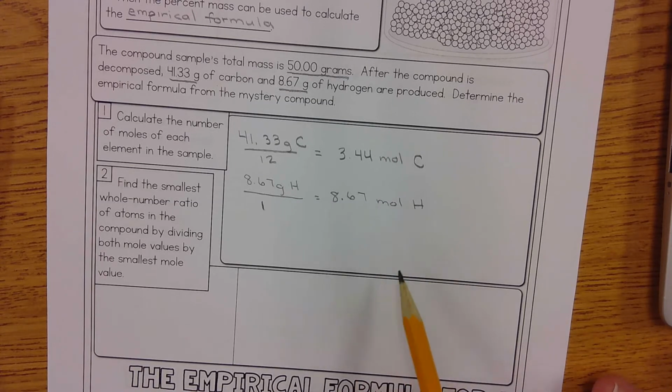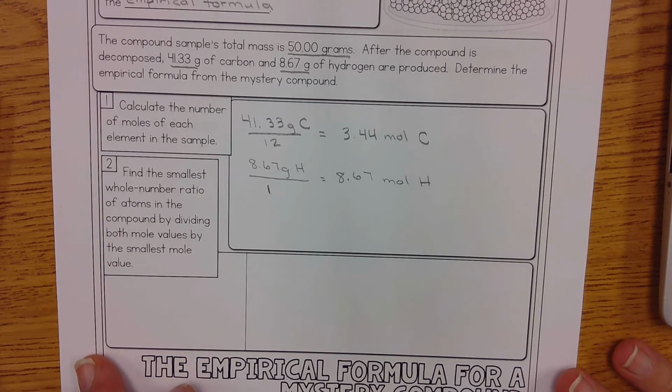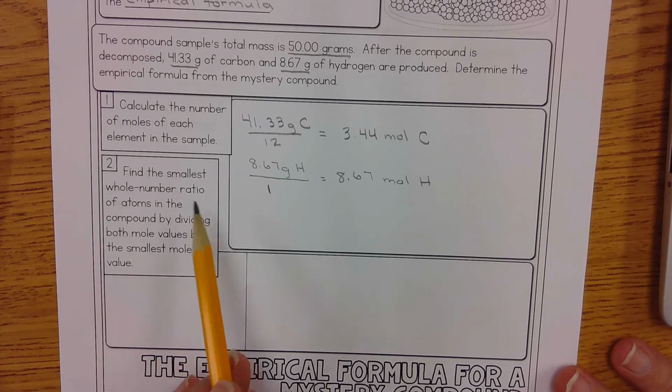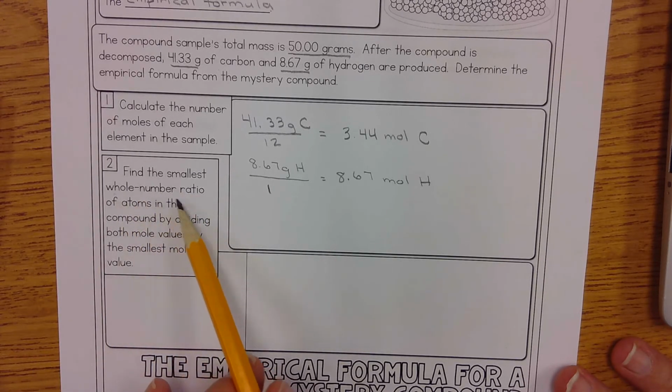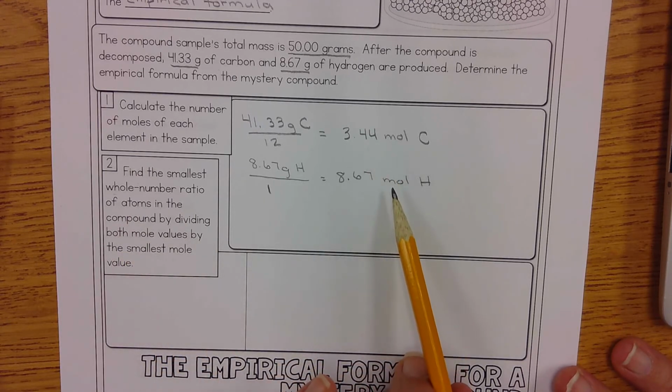Excuse me. So that's how many moles I have of each of those. First step, pretty easy. Second step, a little more complicated, but not too bad. It says, find the smallest whole number ratio of atoms by dividing both mole values by the smallest one.